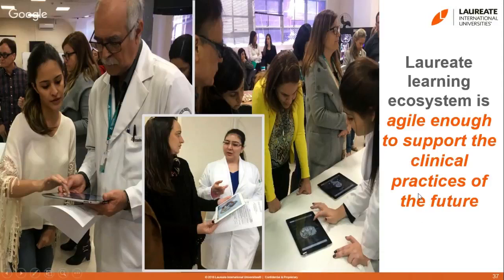And this we have to keep in mind when we are talking about medical and health science education. That is really an important ability that they can manage all this technology with these patients.